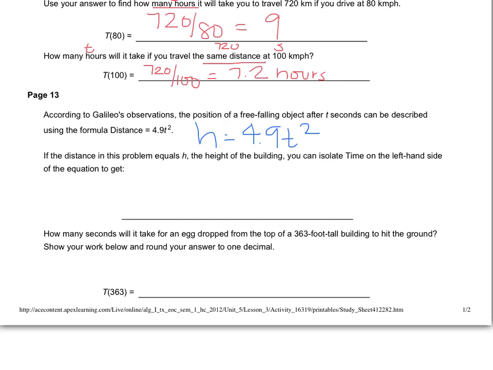And it asks us to solve for time, to isolate time. So when we do that, we're going to get that time equals the square root of our height divided by 4.9.